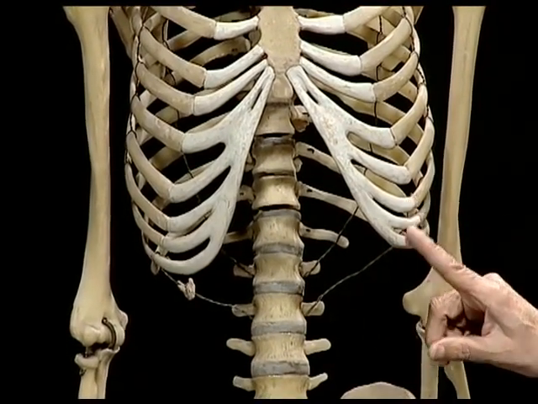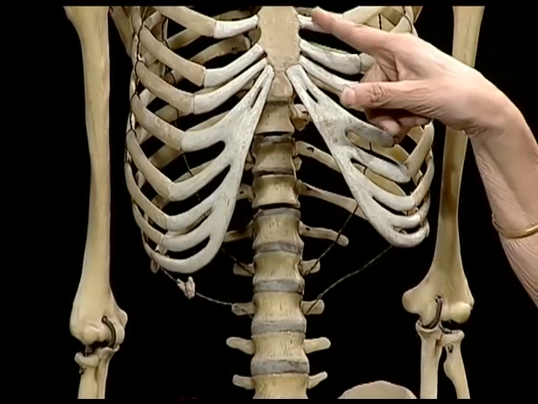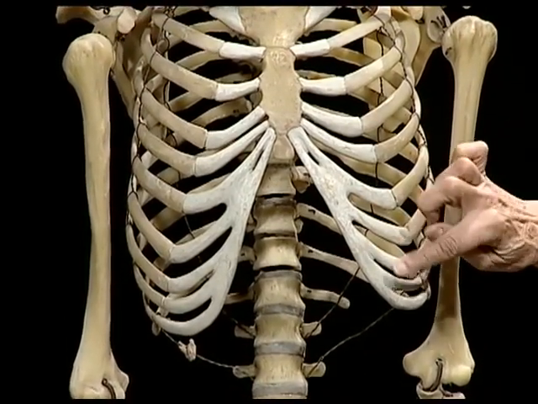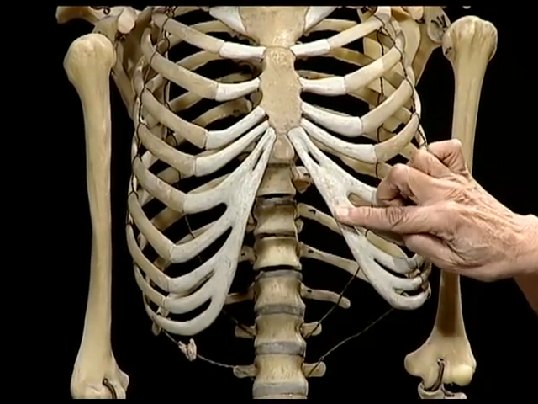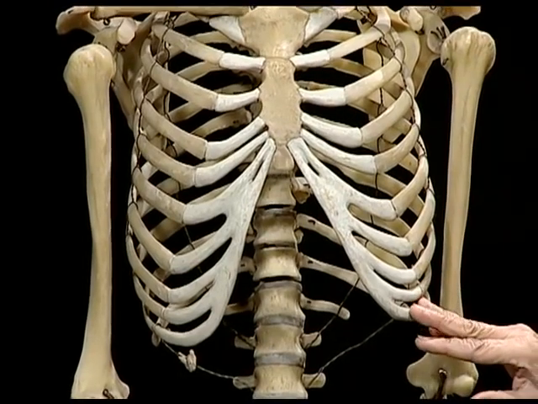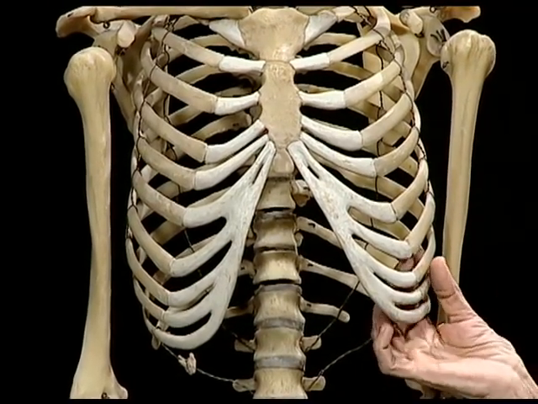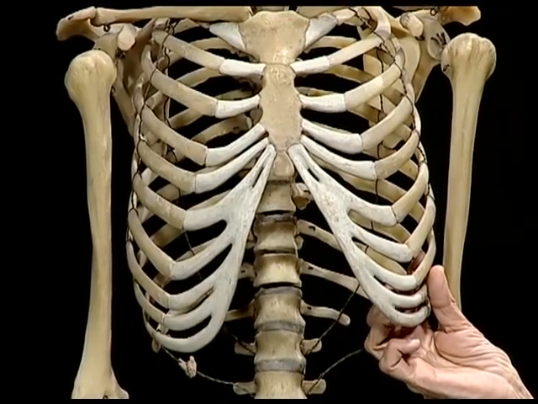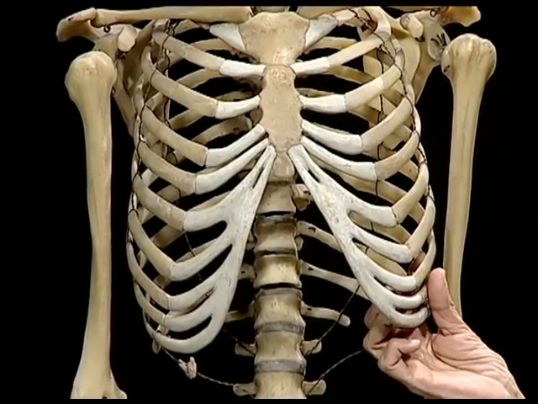Now, these three are not attached directly to the sternum. You can see this was 7th, they are attached to the 7th. That is why this kind of curvature to the rib cage. And these three pairs of ribs, 8, 9 and 10 are called false ribs.